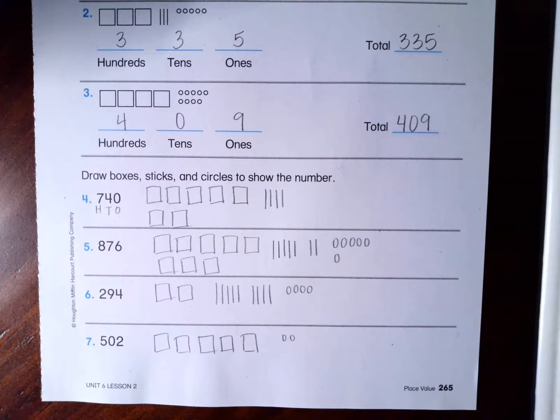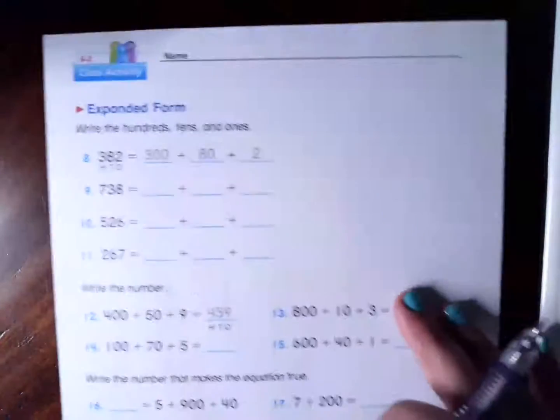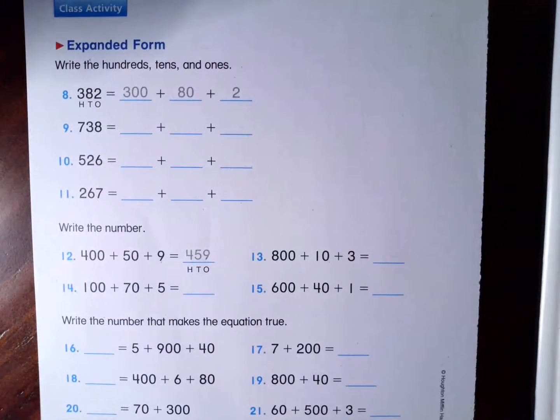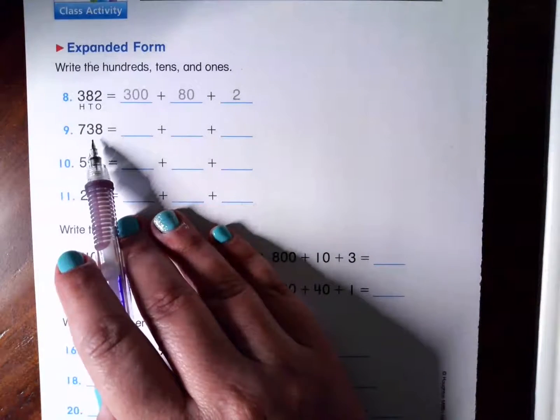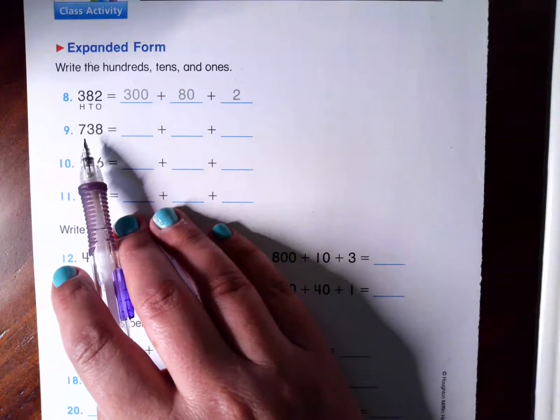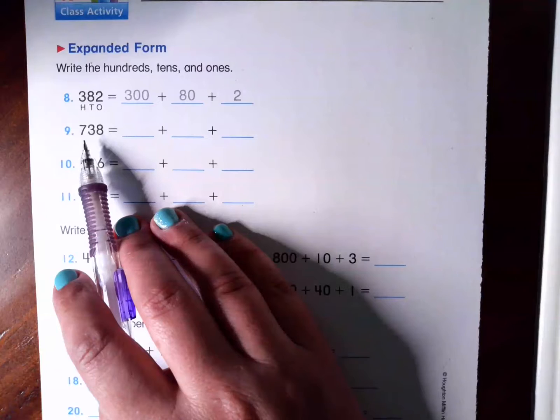Good work, my friends. We are halfway through our lesson. Let's turn the page over. So now it wants us to write the expanded form. So when we write the expanded form, we look at the number in its standard form, and then we have to ask ourselves, what is the value of each of those numbers?